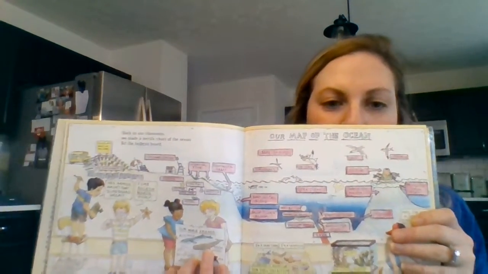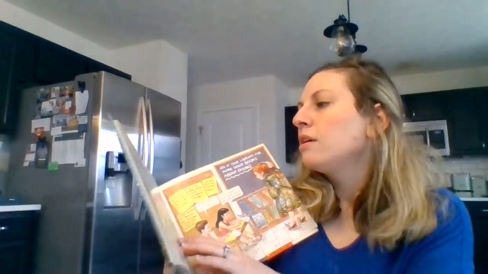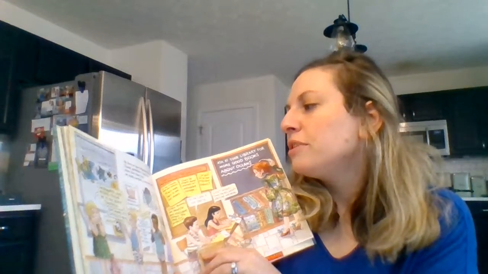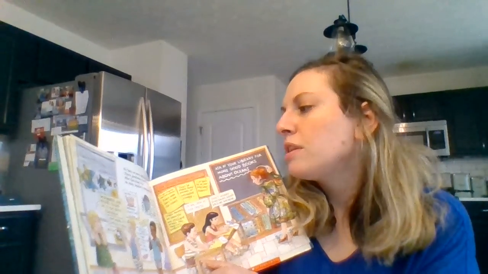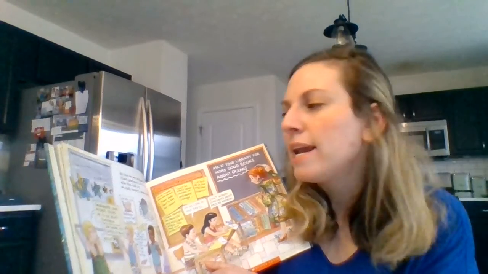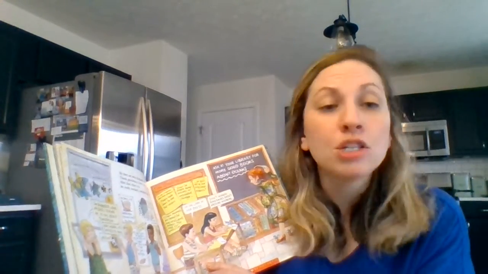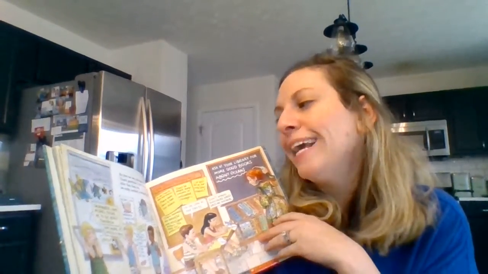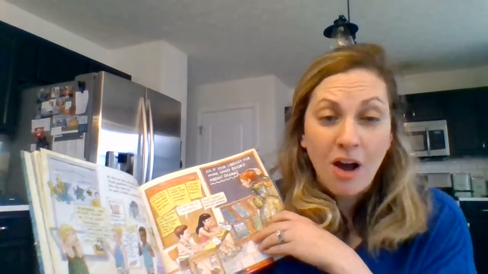There's the chart. By then, we were definitely ready to go home. Thank goodness it was Friday. There's another R blend. Friday. After that class trip, we really needed a weekend off.